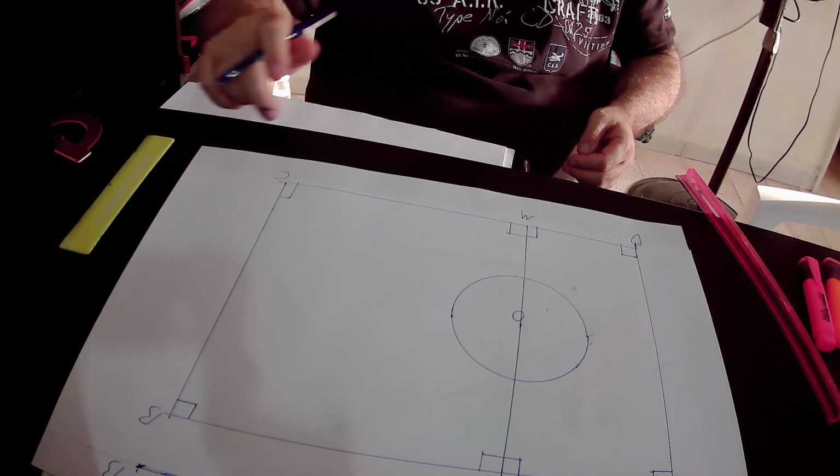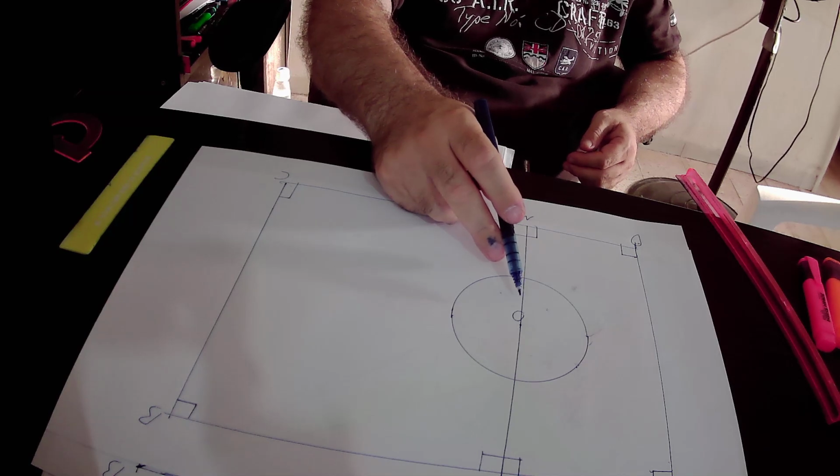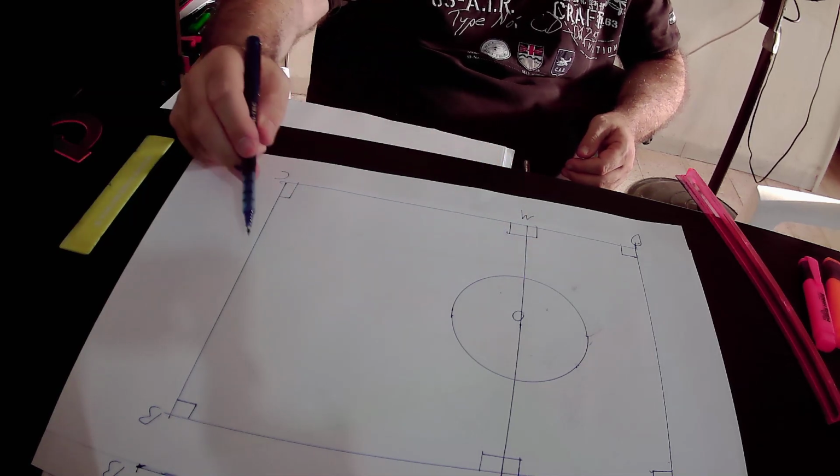In the next step, from the center of the circle, that is to say from point O, we draw a perpendicular on BC.